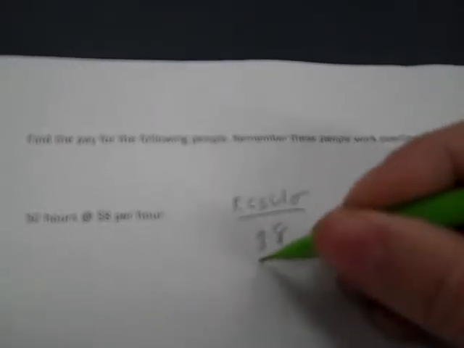Regular, if you want to just put an R, that's fine. And overtime, OT, okay? Finding regular pay is really easy. You take your $8 per hour, but you're not going to times it by 50 hours, okay? That's only for 40 of those hours. So you're always going to times your regular by 40. So $8 times 40 hours. You'll always be timesing your pay by 40, even though it doesn't say 40, you work more than 40.